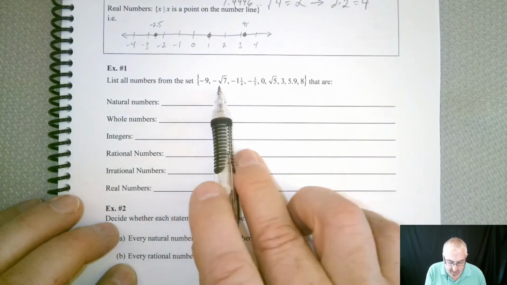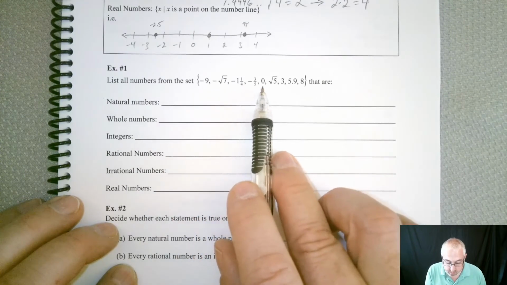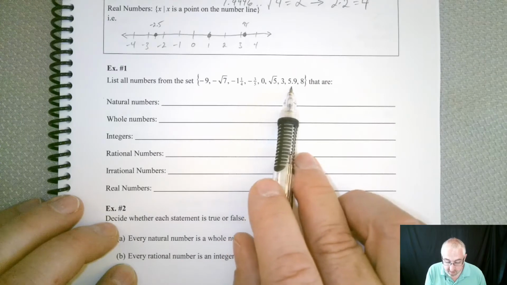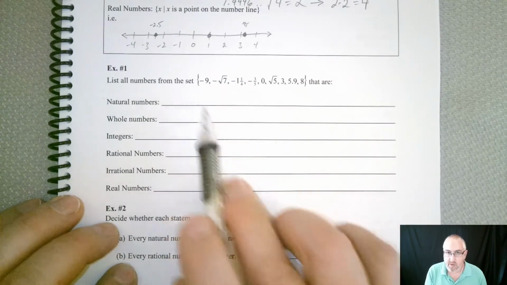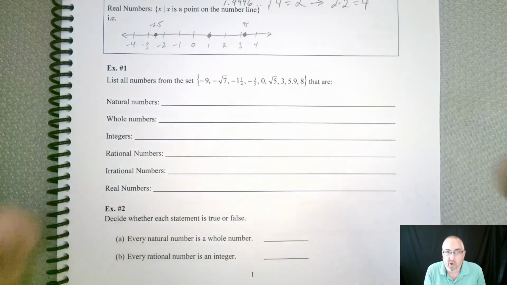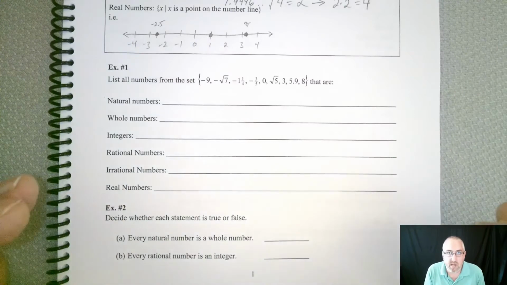So we got -9, negative square root of 7, -1.25, -3/5, 0, square root of 5, 3, 5.9, and 8. Now don't let those curly braces throw you off. All that just means is that you have a group of numbers. And that's what we saw up above. It was just a group of numbers. It's not anything fancy, so don't let it throw you off.